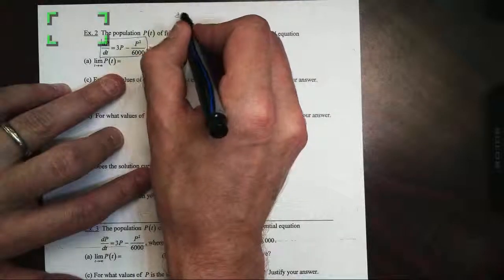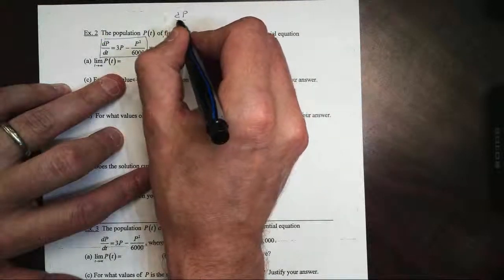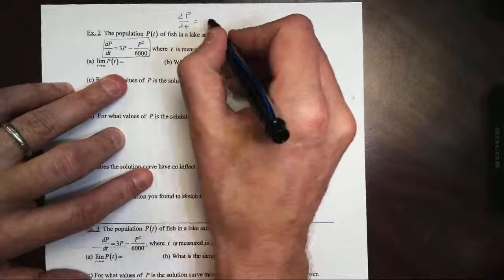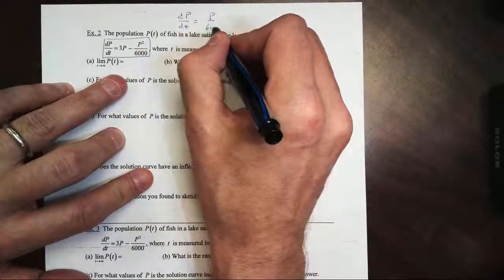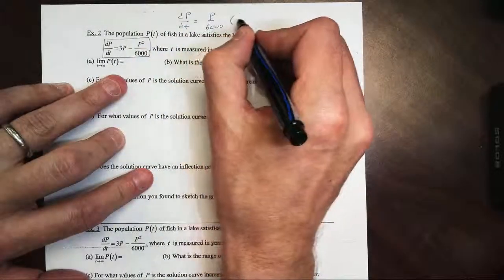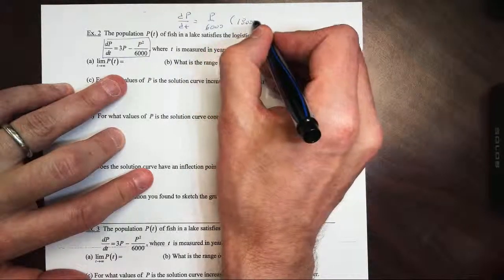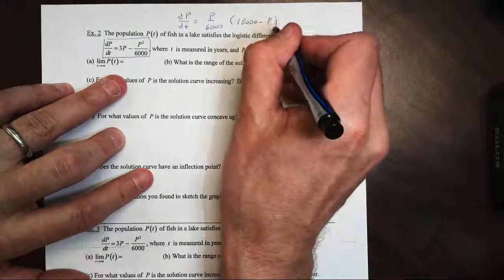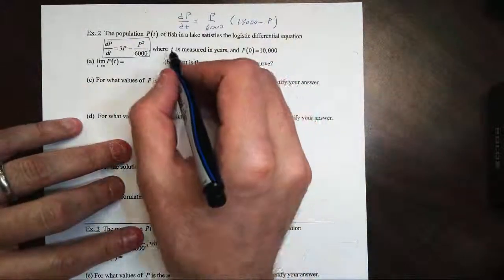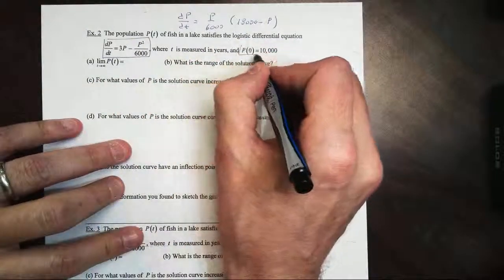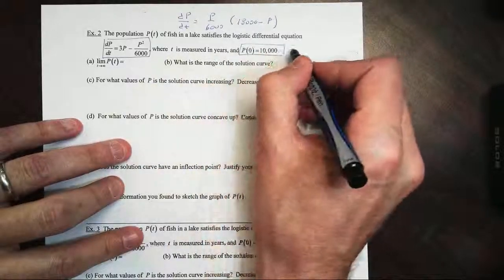Just like before, I'm going to rewrite this by factoring out that P over 6,000, just so I can work with it. This becomes P over 6,000, and that's going to leave us with 18,000 minus P. The only difference is this time we're starting with an initial population of fish of 10,000.